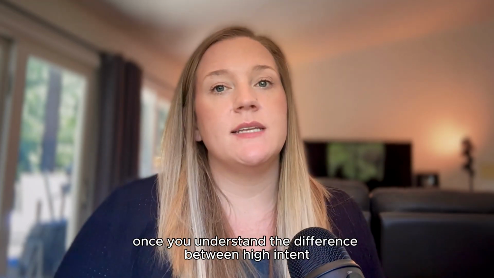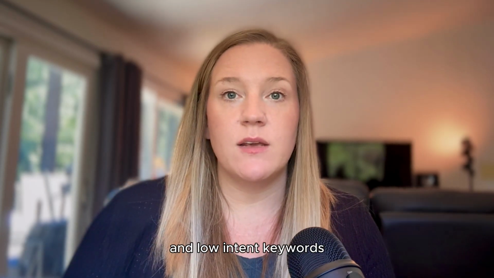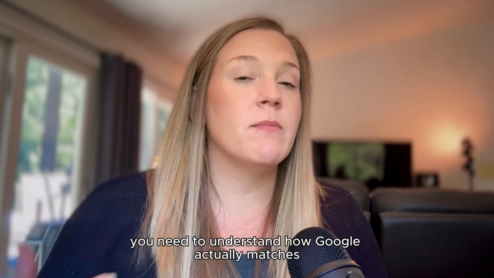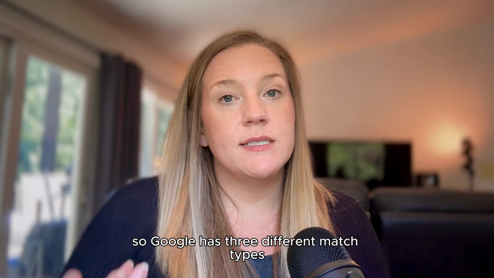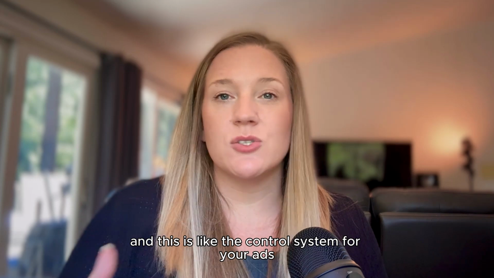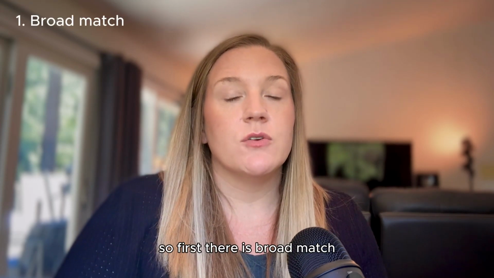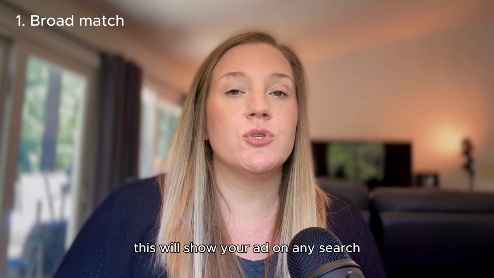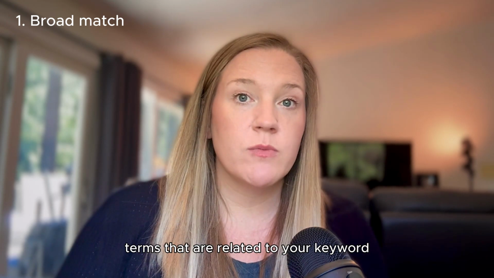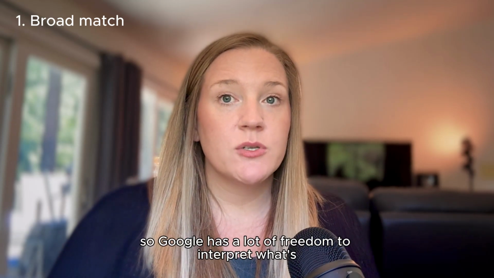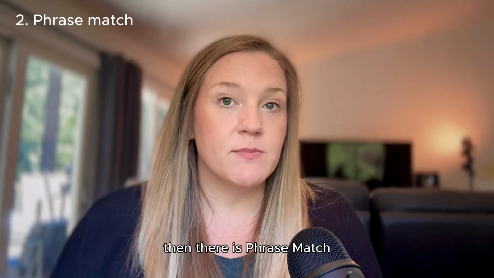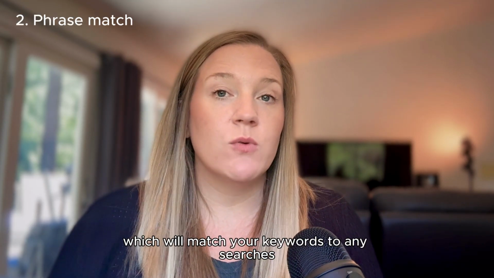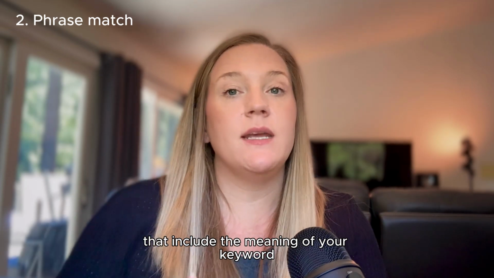Now, once you understand the difference between high intent and low intent keywords, you need to understand how Google actually matches what people are searching for to your ads. So Google has 3 different match types, and this is like the control system for your ads. So first, there is broad match. This will show your ad on any search terms that are related to your keyword. It is the loosest match type, so Google has a lot of freedom to interpret what's related. Then there is phrase match, which will match your keywords to any searches that include the meaning of your keyword.